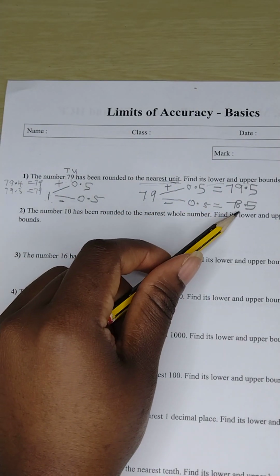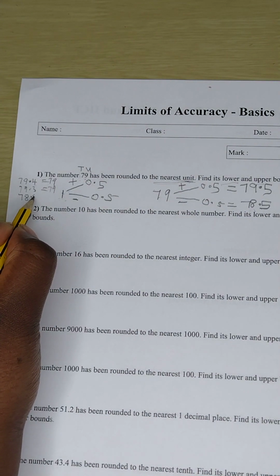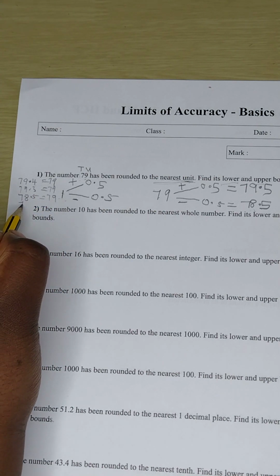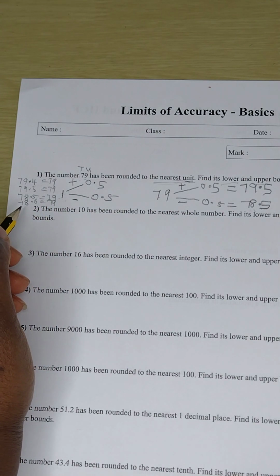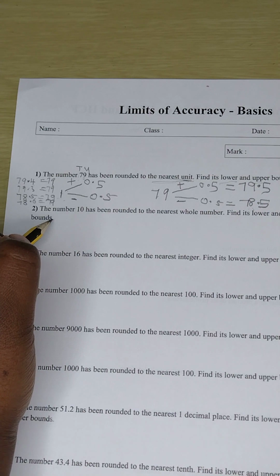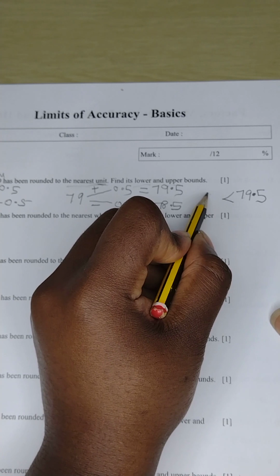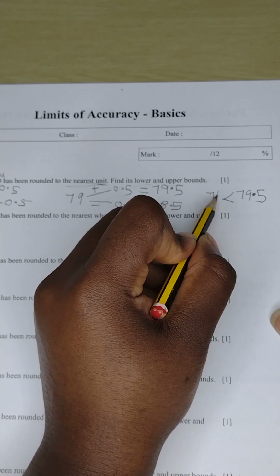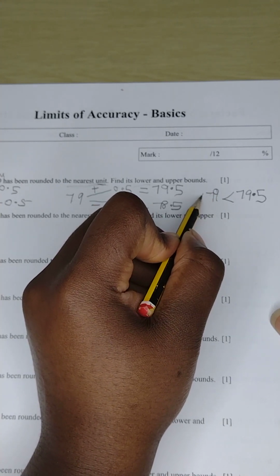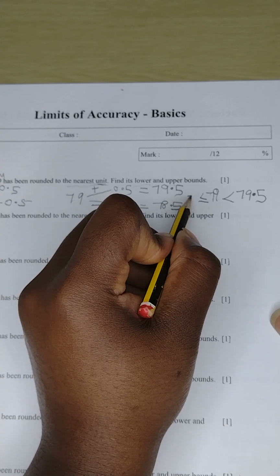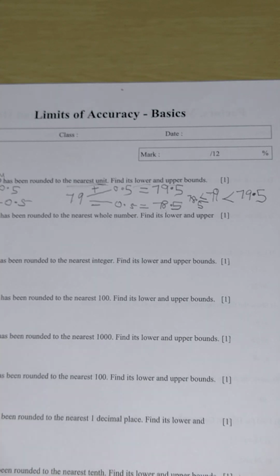However, the number will be greater than or equal to 78.5, because if we round 78.5, it will give us 79. If we round 78.6, it will give us 79. But if we round 78.4, it won't give us 79, it will give us 78. So that means that your 79 covers numbers that are less than 79.5 but greater than or equal to 78.5.